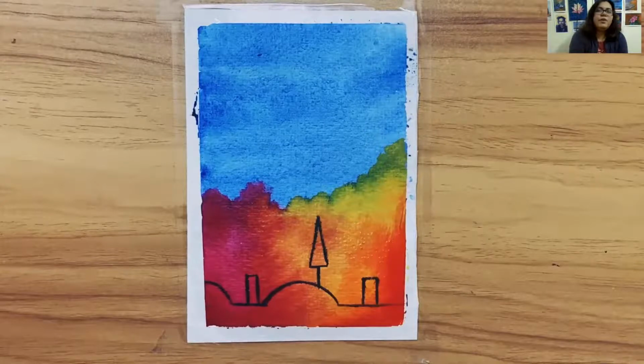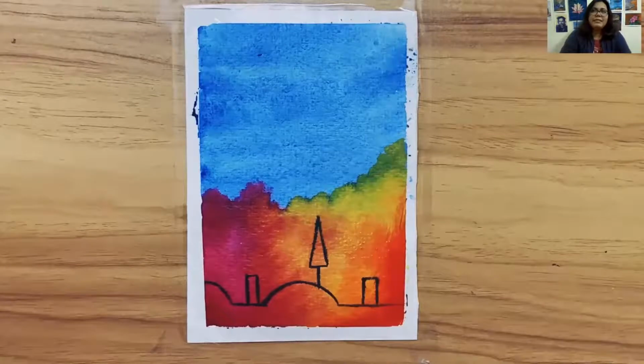Those of you who have already completed making the drawing and your paper is dry as well, you can start filling all of these structures with black color. Those of you who have not completed, first complete the drawing.